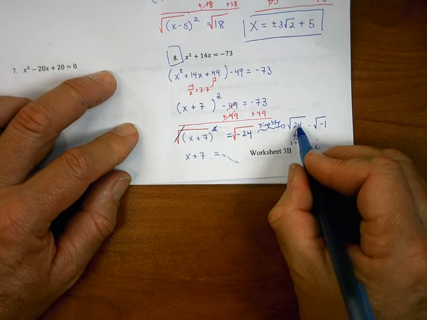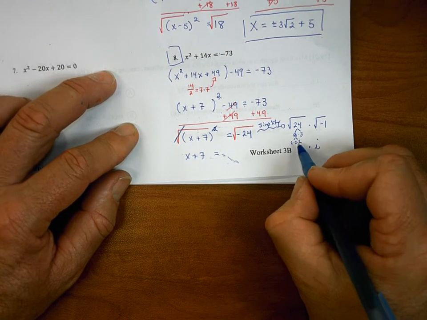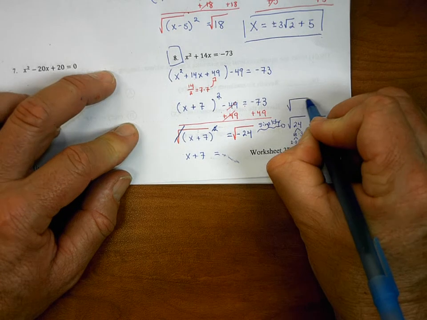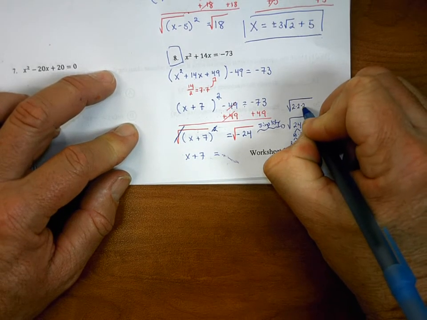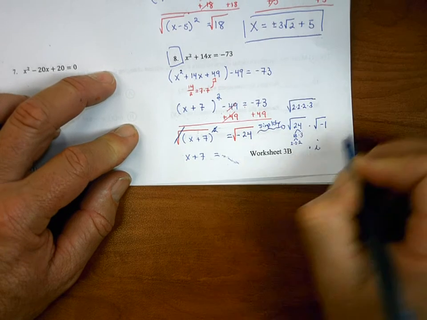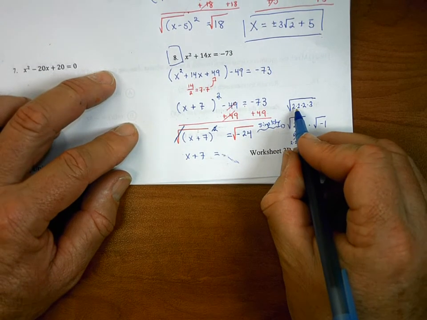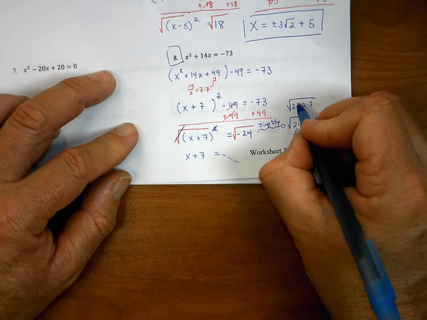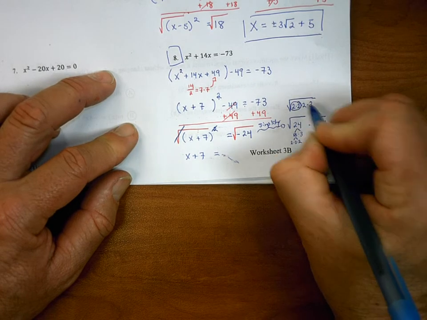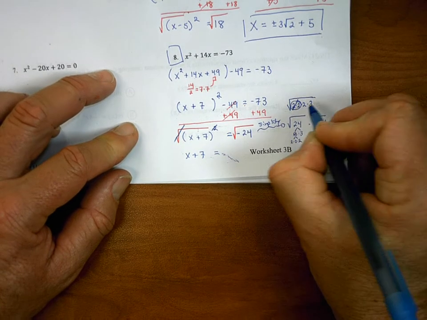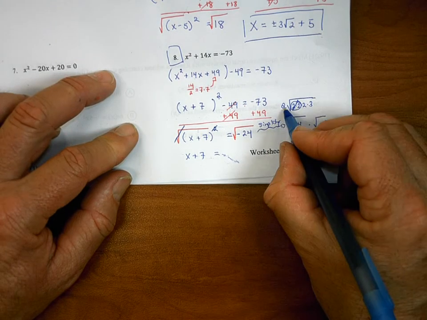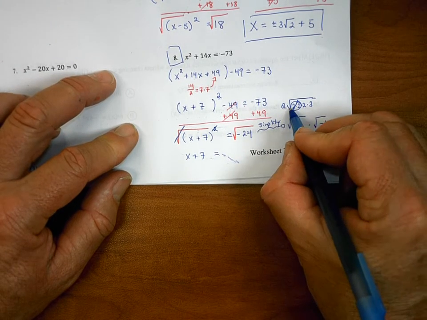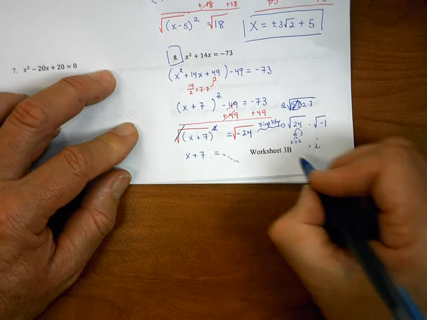So the square root of 24, if you notice, becomes 2 times 2 times 2 times 3. And to simplify, you need an identical pair of numbers. You can see I have an identical pair of 2s, so I can simplify the square root of 24. Those 2s go to the outside. And so this simplifies into 2, and then the square root of 2 times 3, which is 6.